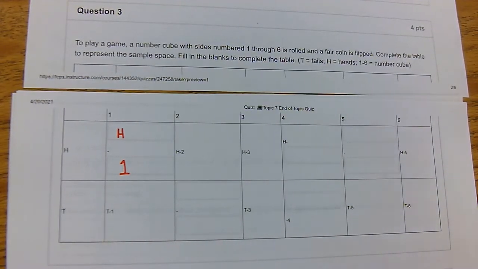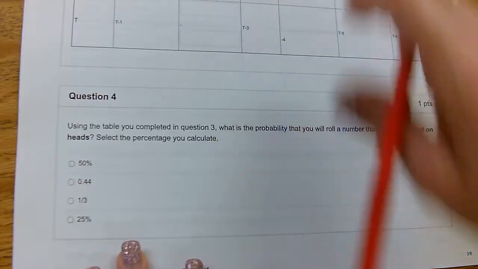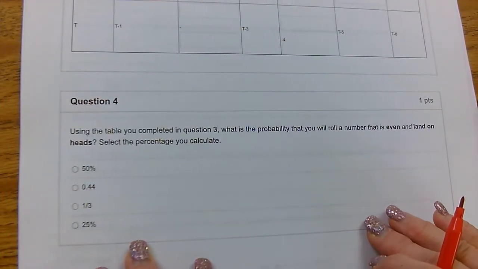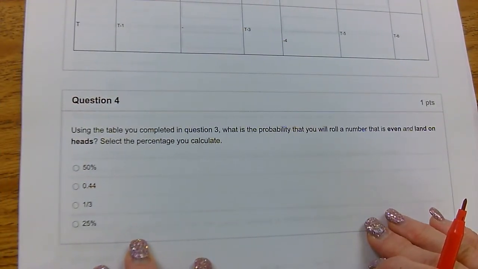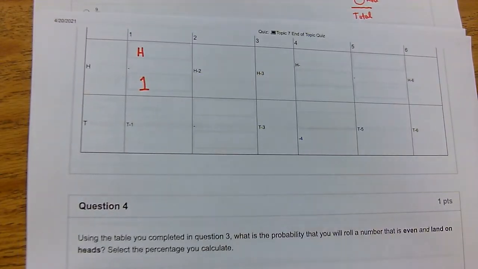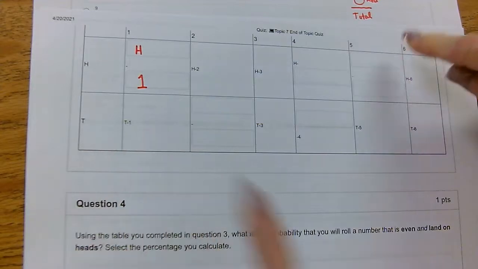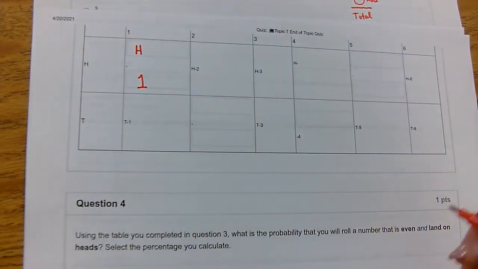Alright? Now question 4, right here. Using the table you completed in question 3, what's the probability you will roll a number that is even and land on heads? Select the percentage you calculate. So first, when you're done, there's going to be 6 this way times 2 that way. That's 12 possible outcomes. Okay?